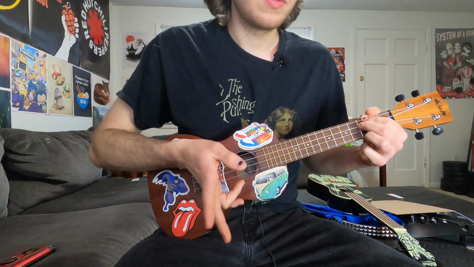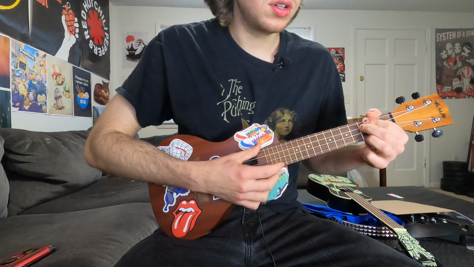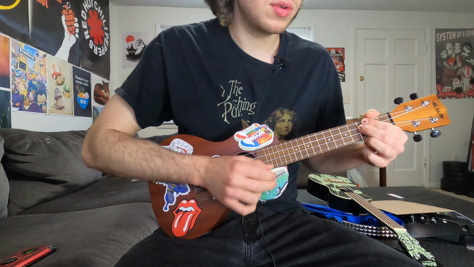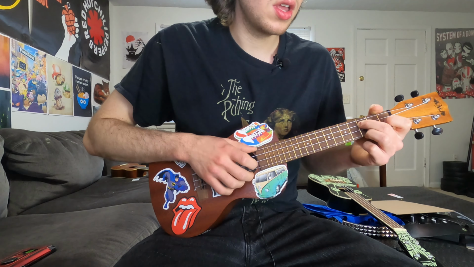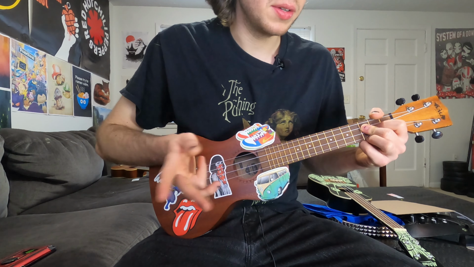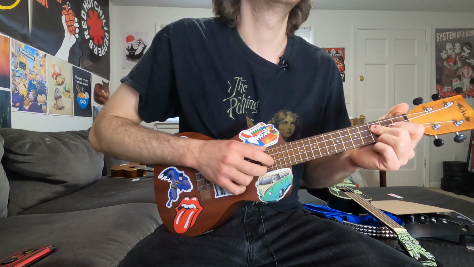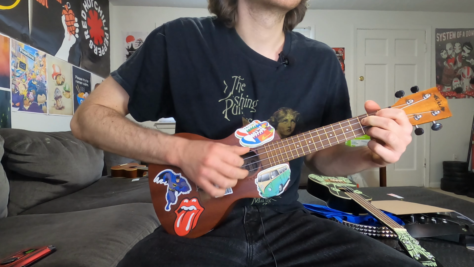So, obviously we're going to start off with the introduction, and there's two real parts to it. There's the main riff of it, and there's the second part, which you only play once throughout the whole song. So, the first part goes like this.